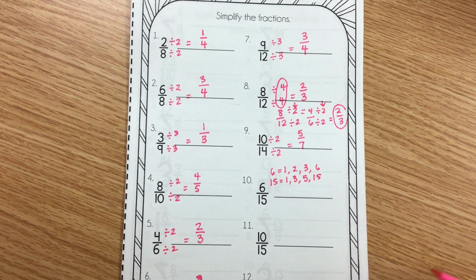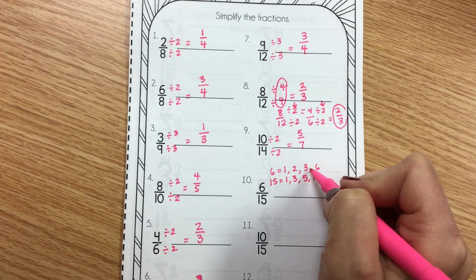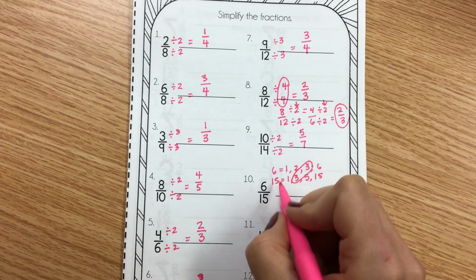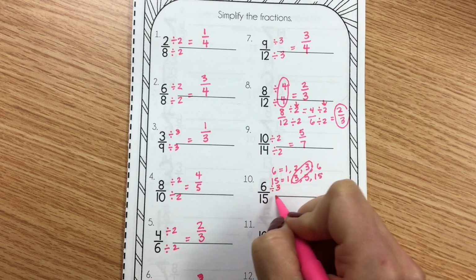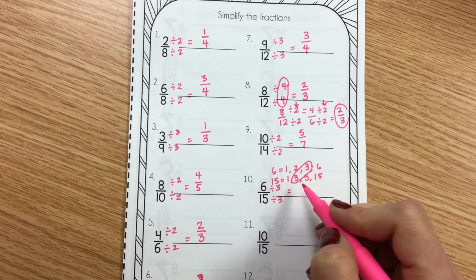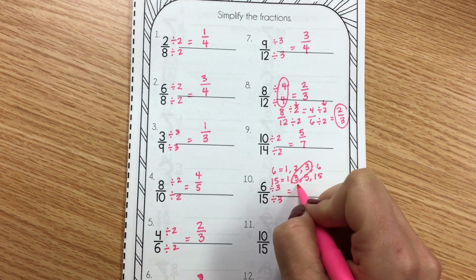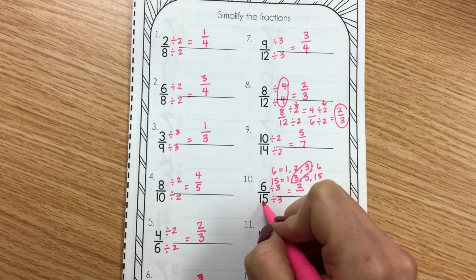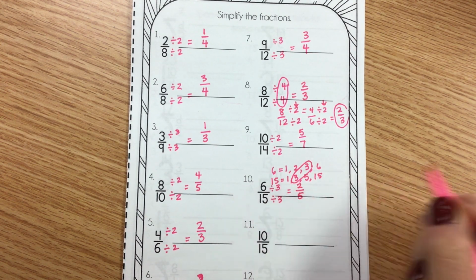This is how you find the common number that you're going to divide by is 3. So you're going to divide by 3. So when you get stuck, this is always a great idea. 6 divided by 3 is 2. 15 divided by 3 is 5.